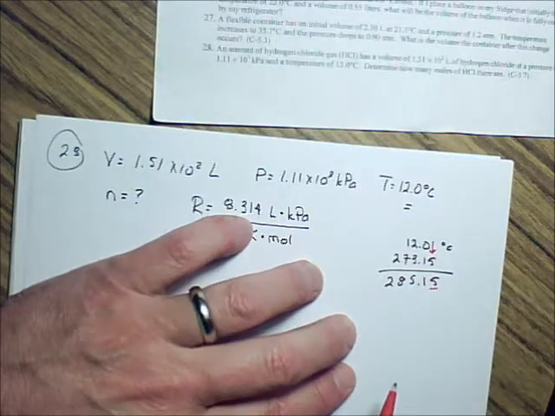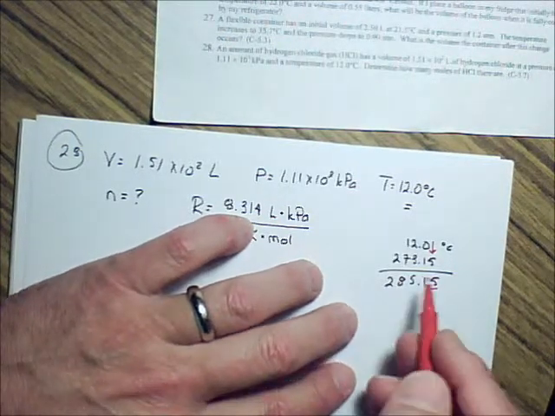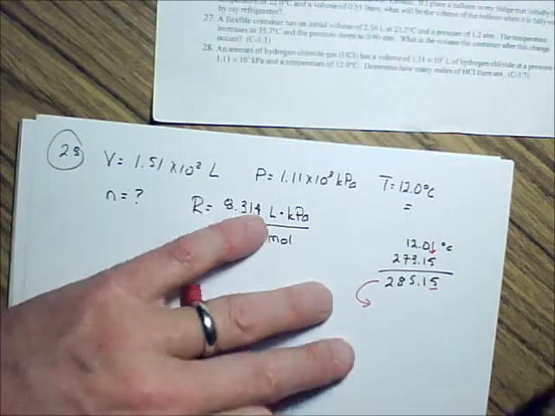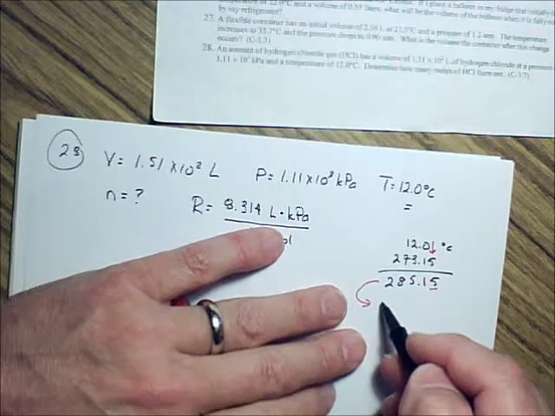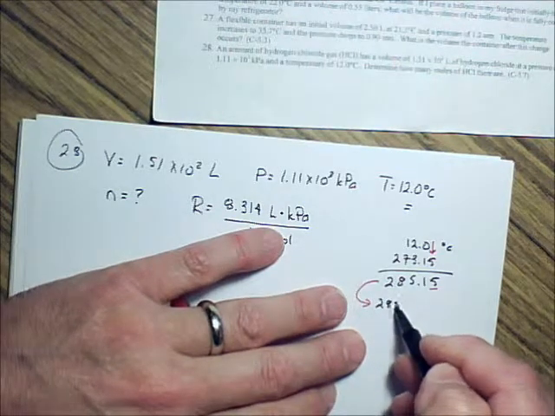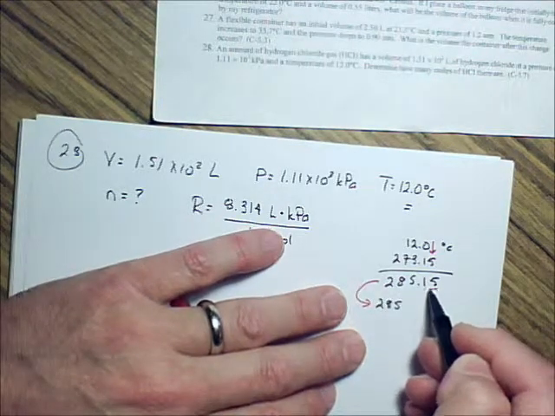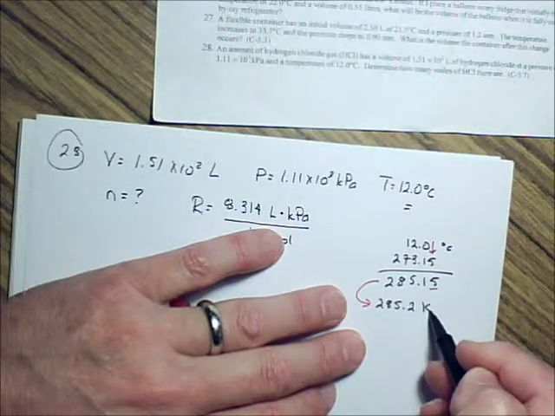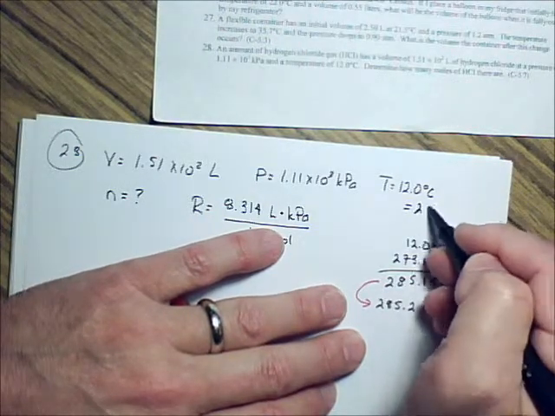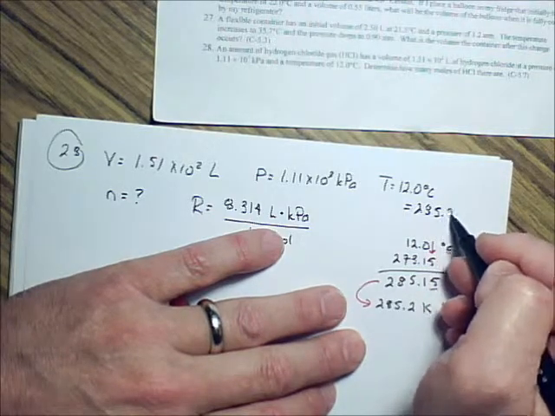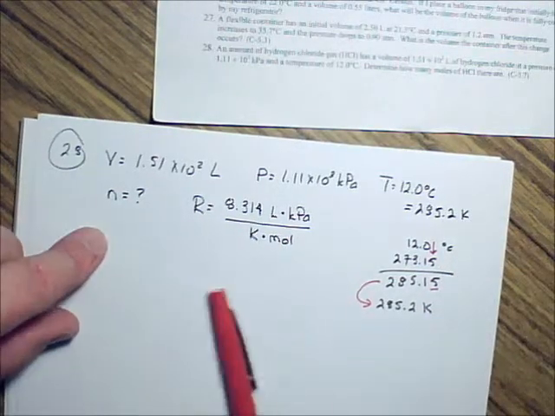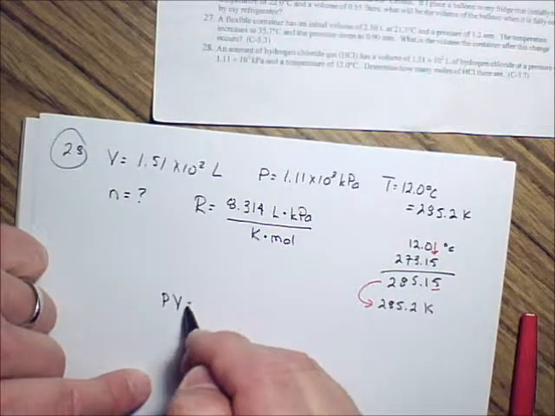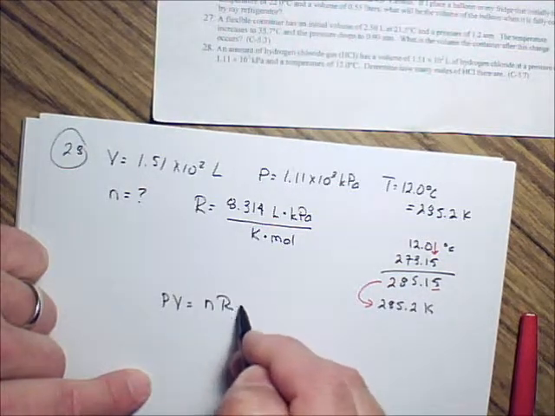We're going to put a line under the 5 to show it has to be rounded off, and draw an arrow to show that we are rounding. So the difference between this answer and the next one is a rounded process, 285, and this 5 here makes this 1 round up to a 2. And this is the temperature in Kelvin. So the temperature in Kelvin, 285.2 K. And now we have everything we need for the equation PV equals nRT.